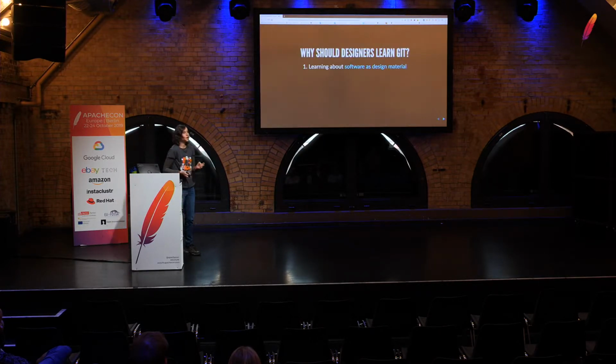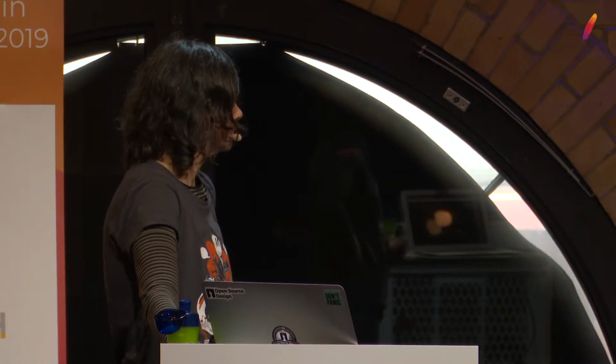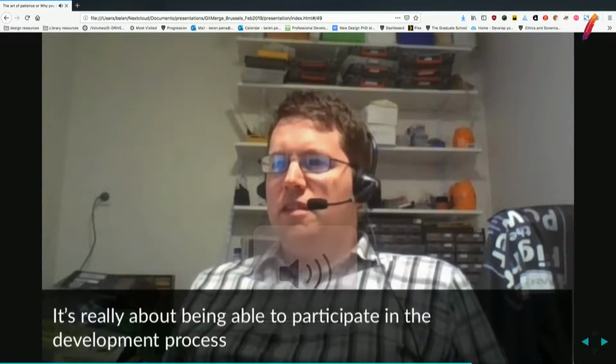The second reason why I think designers should learn Git is because it allows them to collaborate more effectively with software developers. What you're aiming for is to turn designers into your partners in building. This is Paul again, talking about collaboration. It's really about being able to participate in the development process.